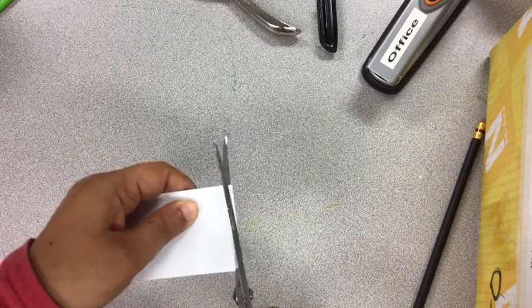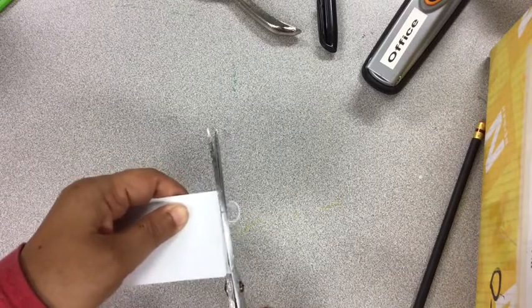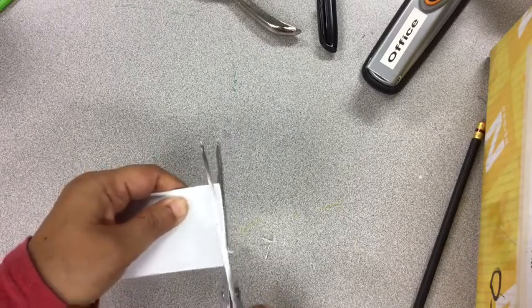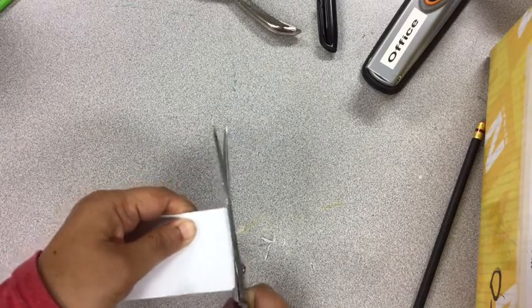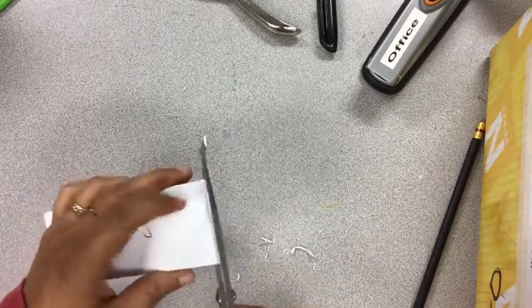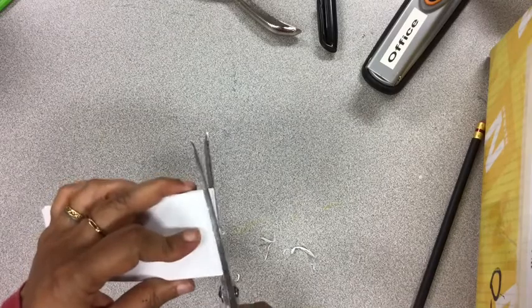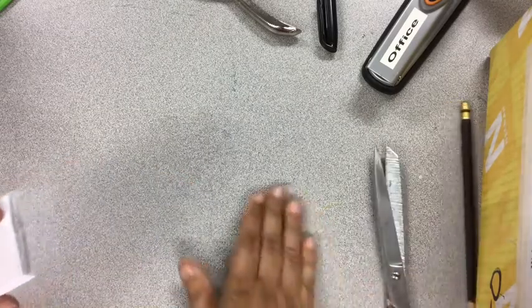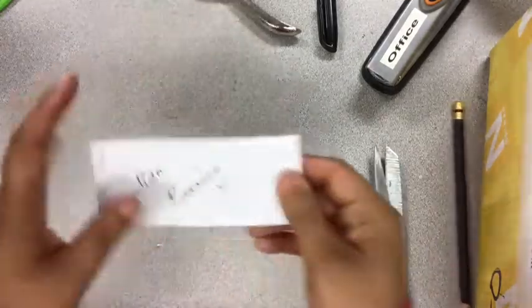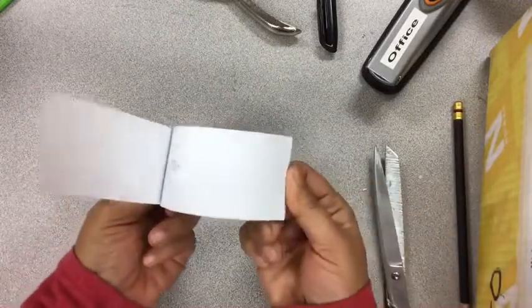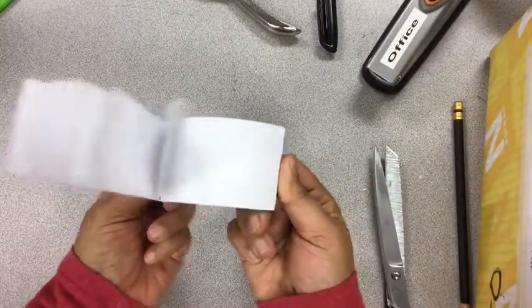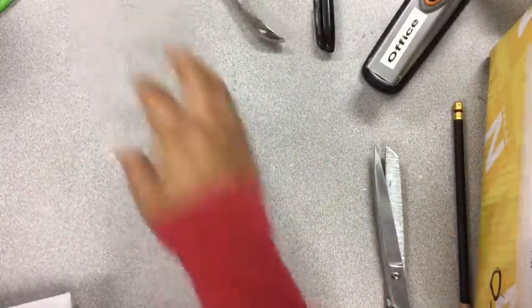One thing I noticed is that when I was flipping, my papers were not all the same. It was very difficult for me to flip fast. So I'm trying to make sure I trim the edges so that it will be all nice and smooth. So make sure when you're making the flip book that the edges are nice and smooth, so it will be easier for you to turn all the pages at the same time.